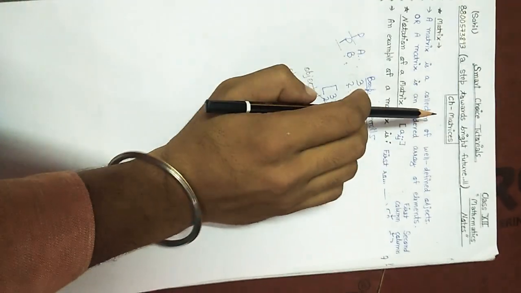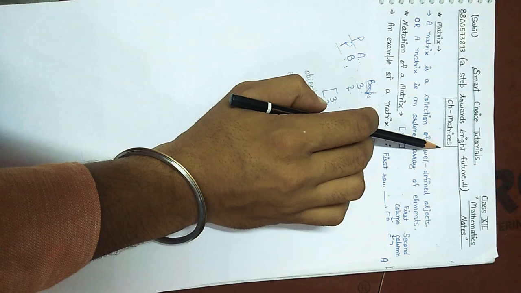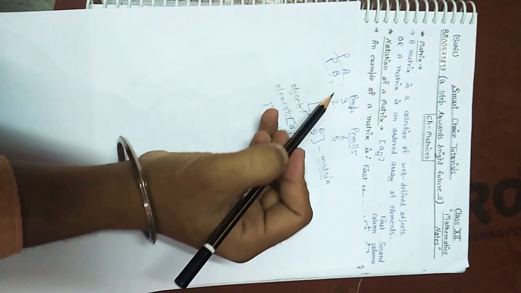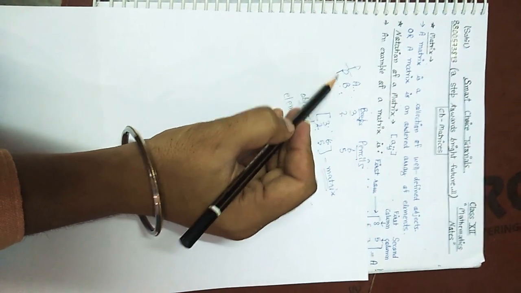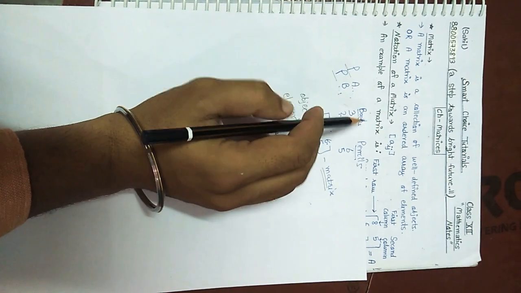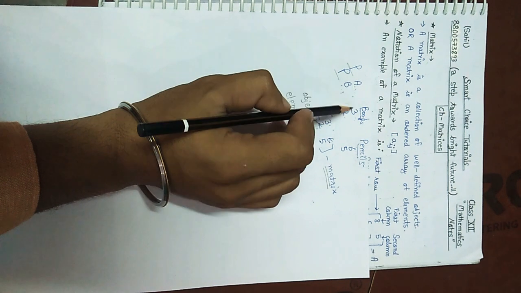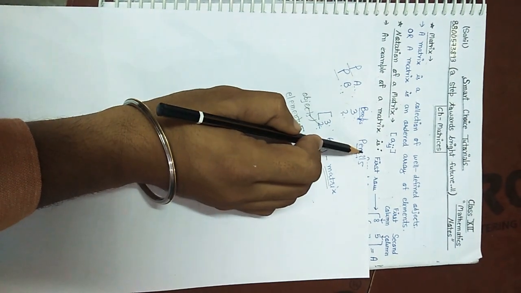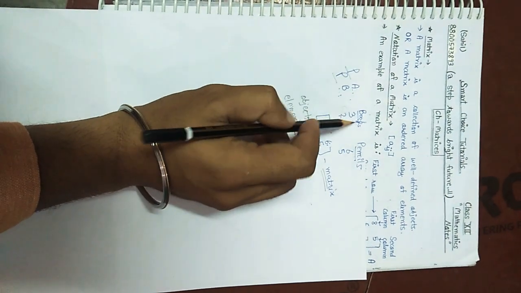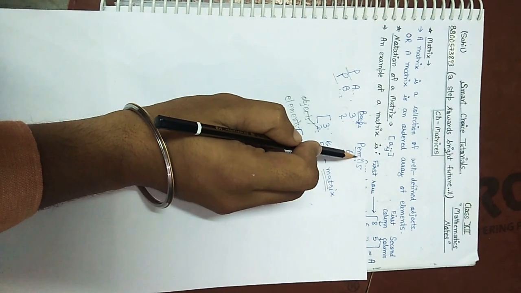Hello everyone, today we are going to start the chapter Matrices. First, consider there are two persons, A and B. They have a few books and a few pencils. Person A has 3 books and 6 pencils, whereas person B has 2 books and 5 pencils.